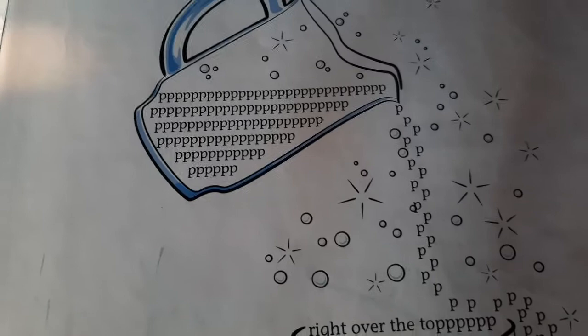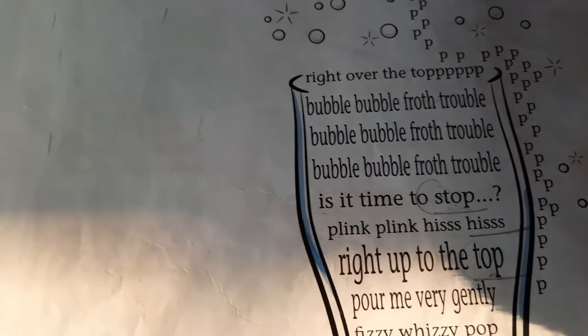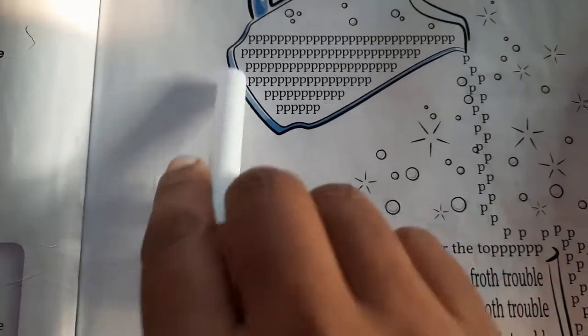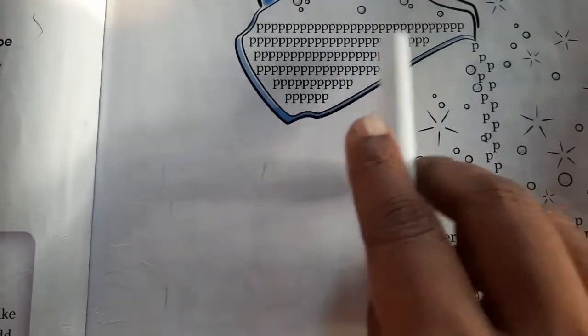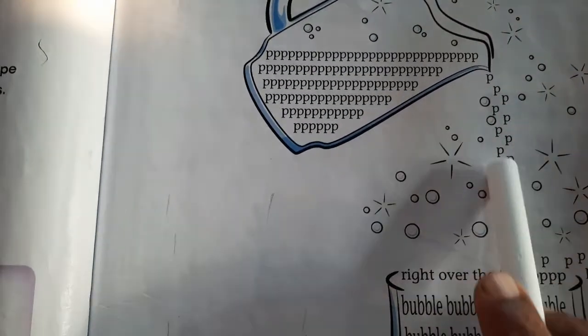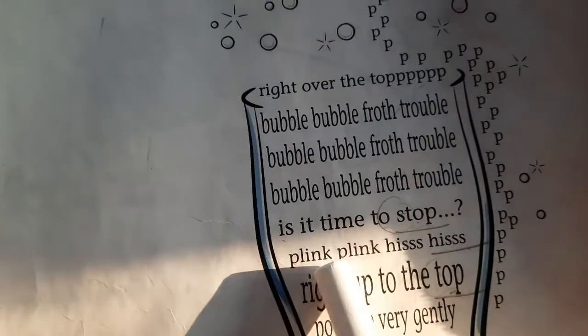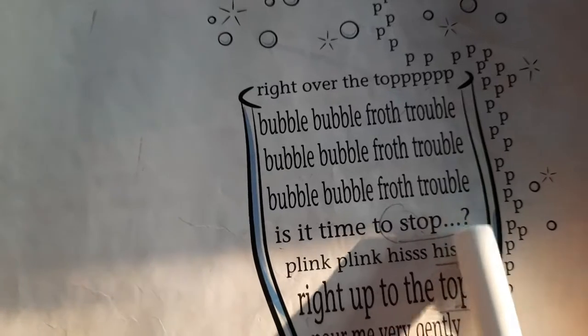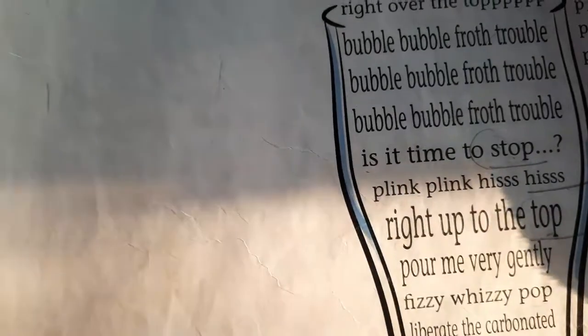The first question, on page 92, activity A, is: what do you notice about the shape of the poem? As I just mentioned, the shape is a jug and a glass. Then the second question: what interesting punctuation has the poet used here? In the jug we don't have any punctuation marks. When you move to the glass, we have punctuation marks, ellipsis and question mark.